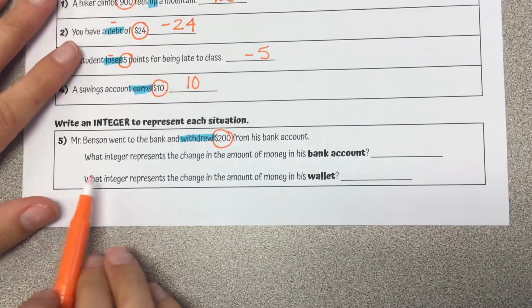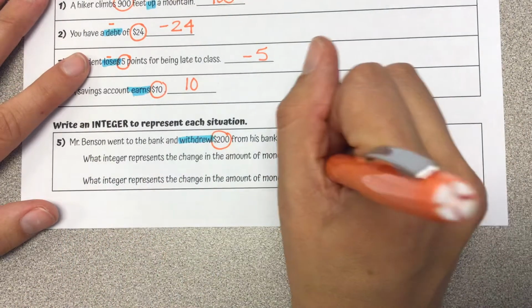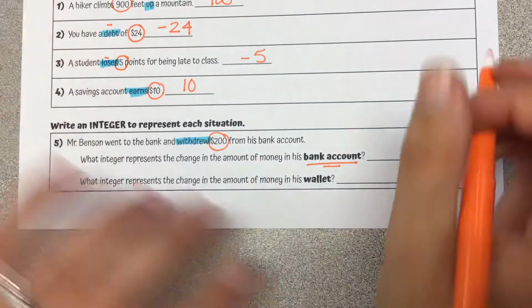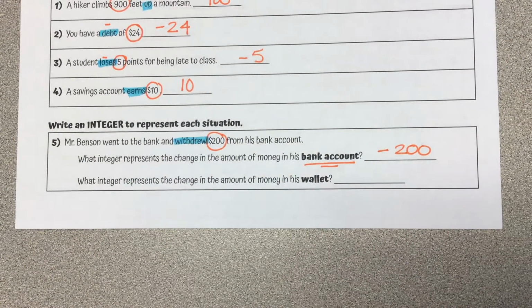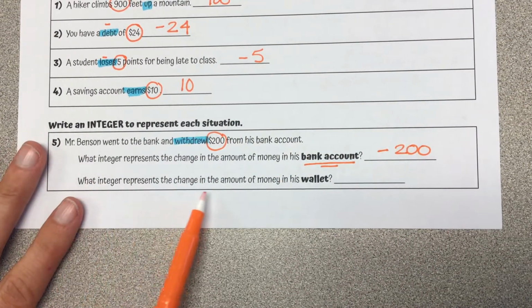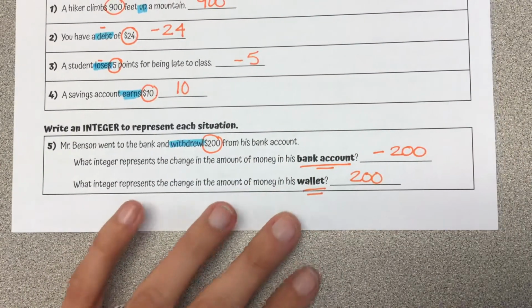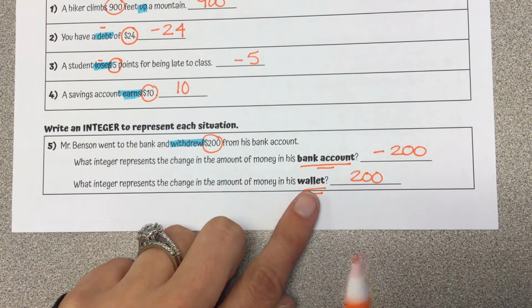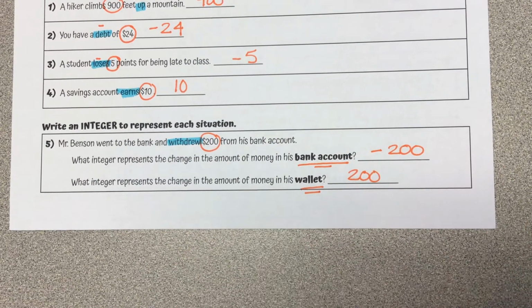But sometimes people get confused, so we're going to look at it in two parts. First off, what integer represents the change in the amount of the money in his bank account? So what happened to his bank account? His bank account went down. You took $200 out, it's negative 200. What integer represents the change in the amount of money in his wallet? It is 200. So people get confused with withdrawal because, yeah, you have $200 in your hands, but what happened to your bank account? Your bank account went down. You're taking money out so you can spend it.